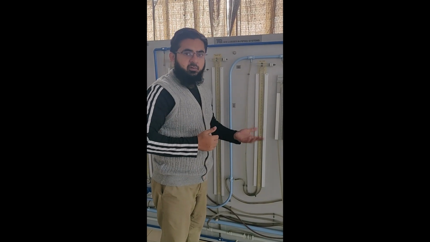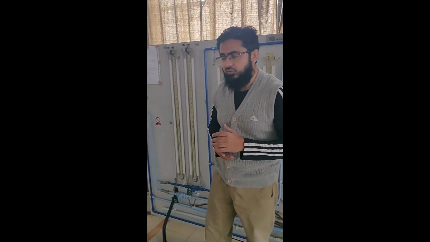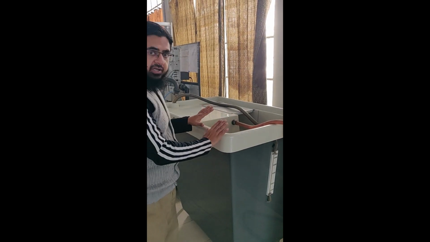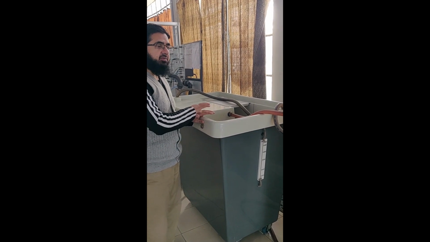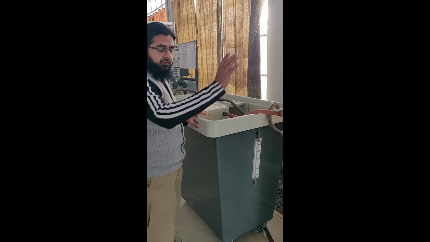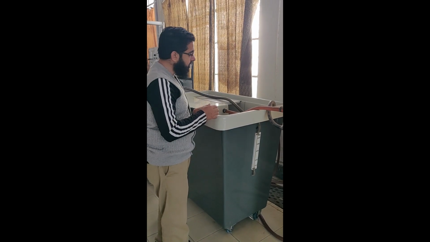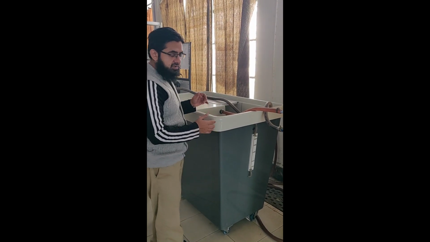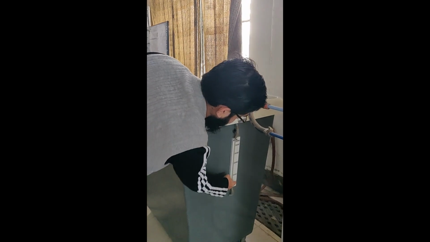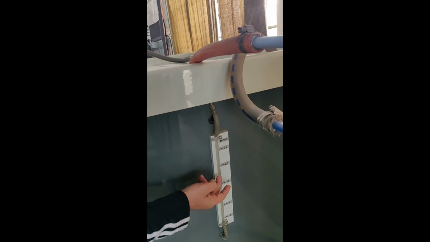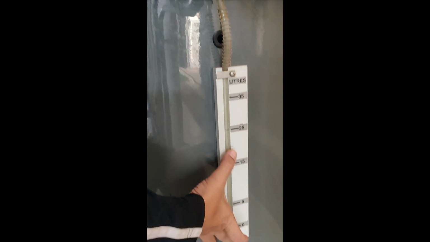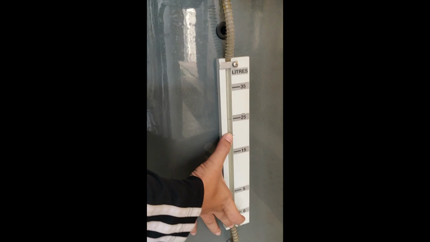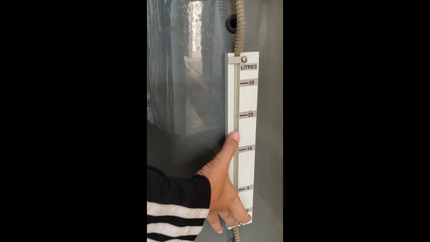Now to perform the experiment, it is similar to the sudden contraction and expansion case. This is our volumetric bench, and our volumetric bench is used for supplying flow rate to this pipe flow system. Now to take the readings, let's say this is written in liters here. So let's say we are taking till 20 liters, and we note the amount of time taken to come to 20 liters.